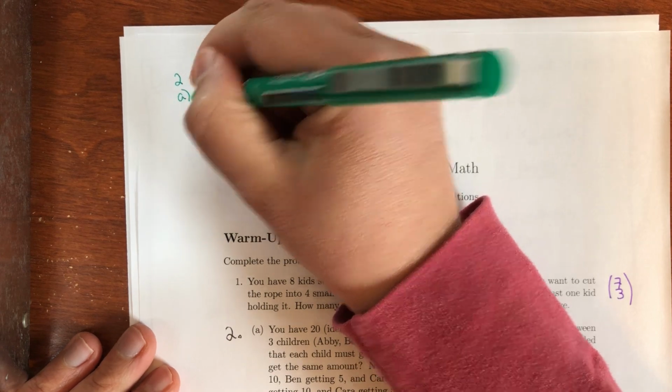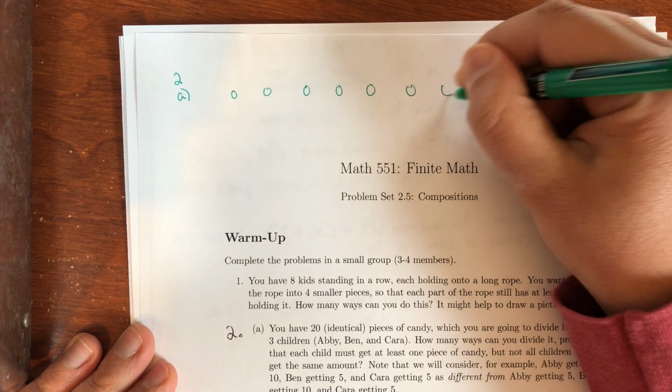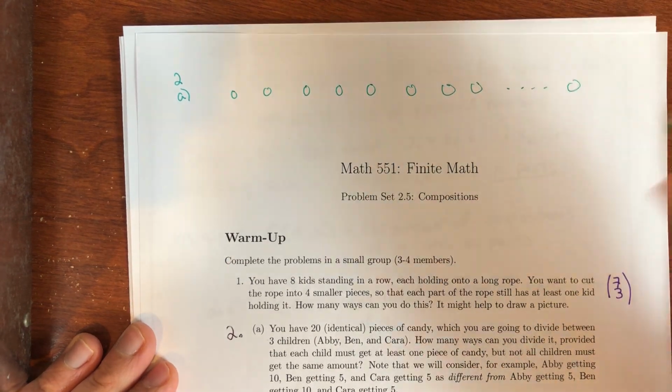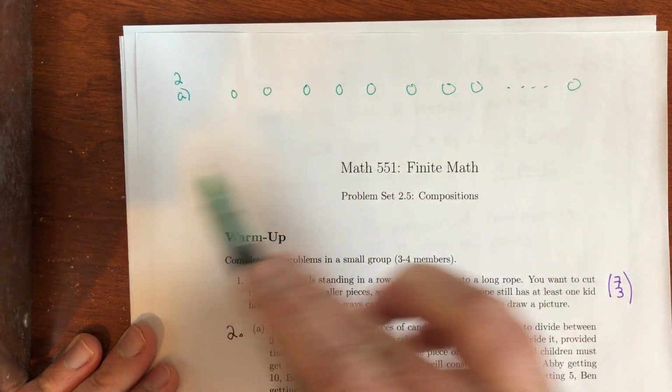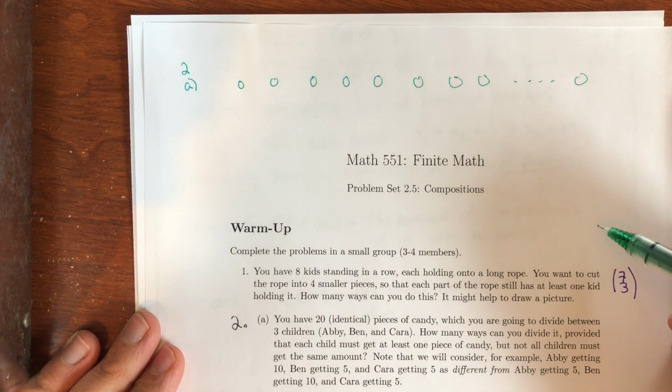This is 2A. I'm going to visualize that as 20 little circles here. Okay, I don't actually want to list them all, but there's 20 of them, right? These are my pieces of candy, and they're all identical. And we're trying to divide them up amongst 3 children.